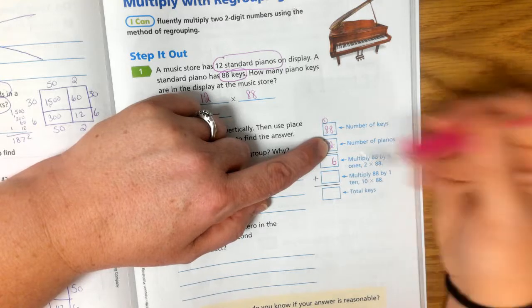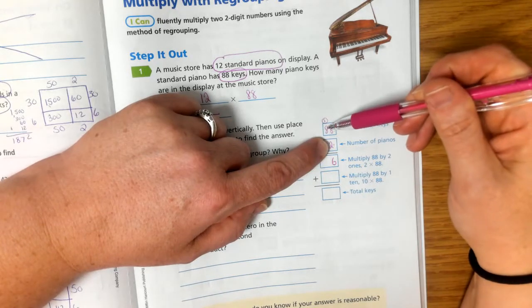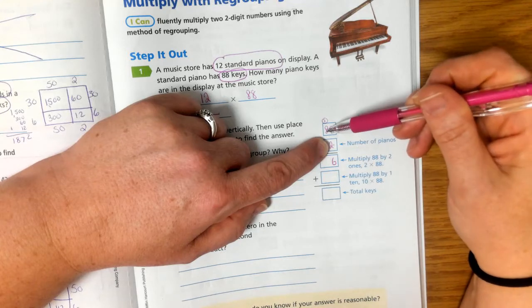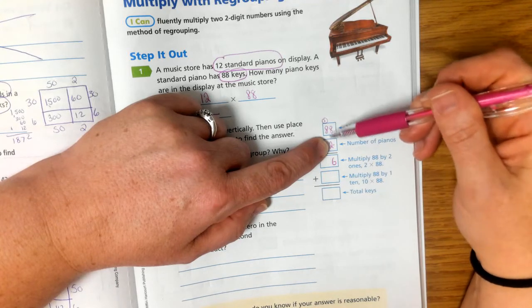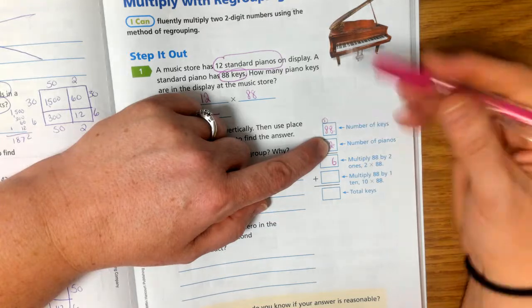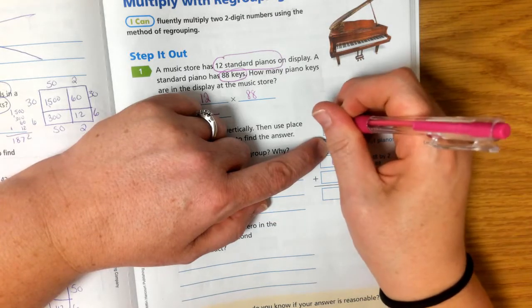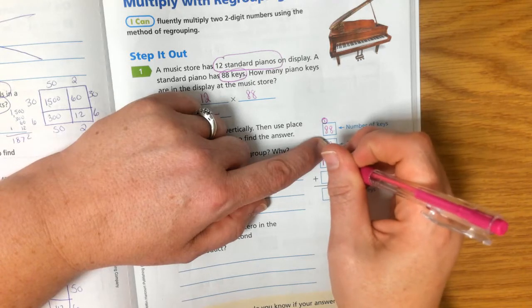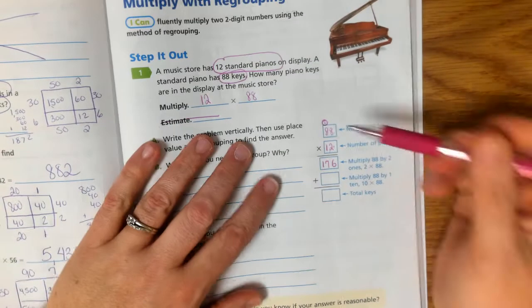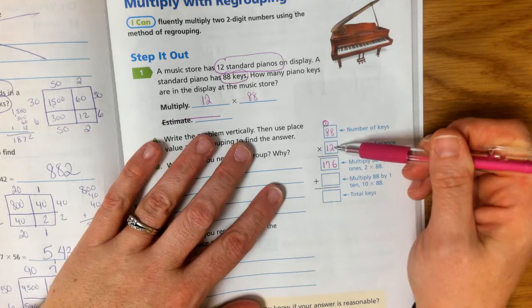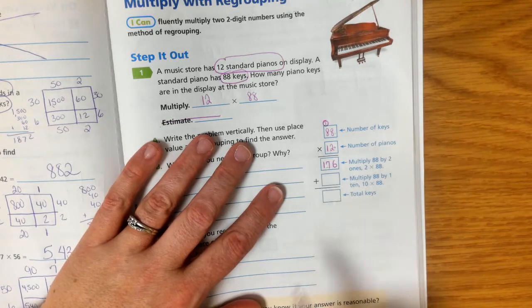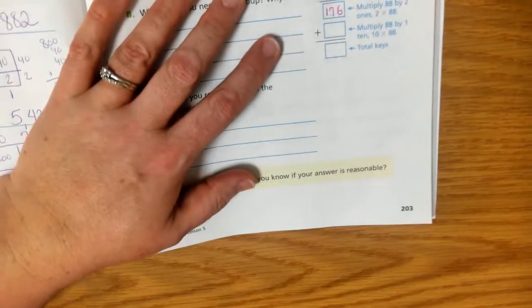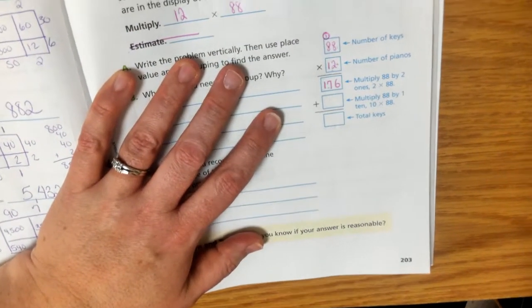Now I'm going to multiply my tens place, which is my 80 times my 2. So my 8 times my 2 is 16, but then remember we regrouped this 10. So 16 plus 1 is 17. So when I multiply 88 times 2, I get 176.